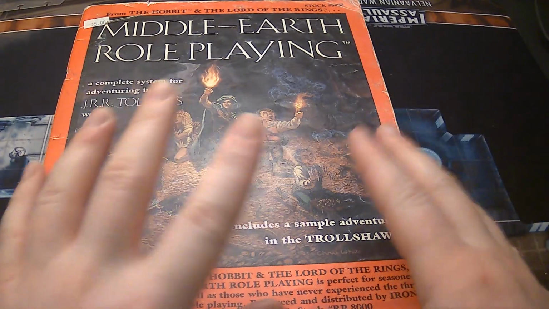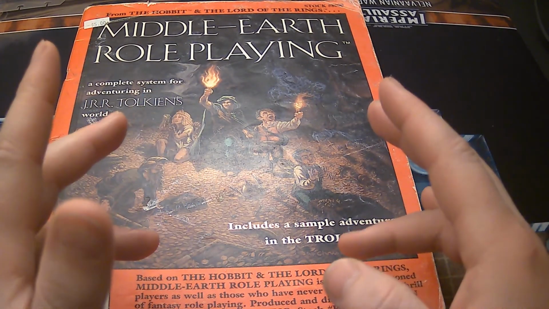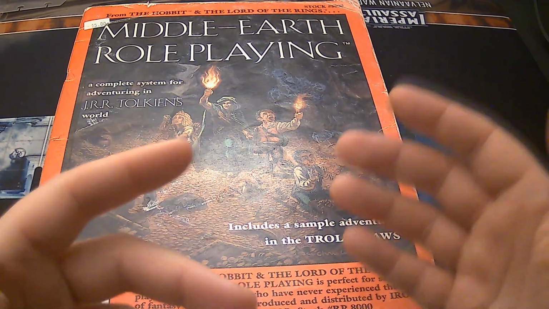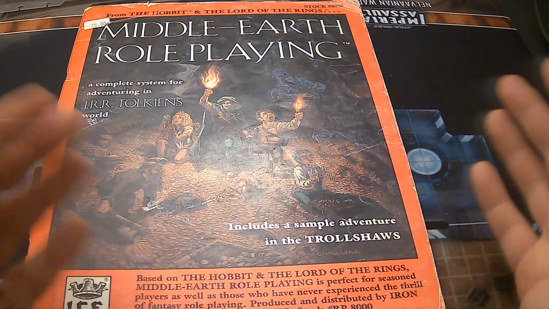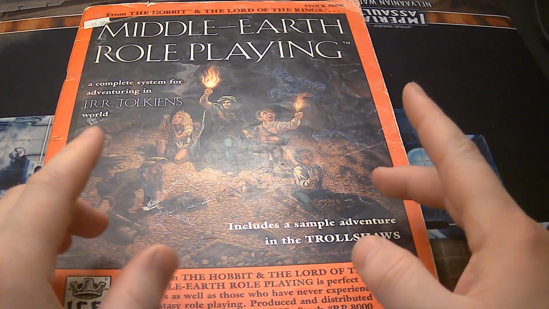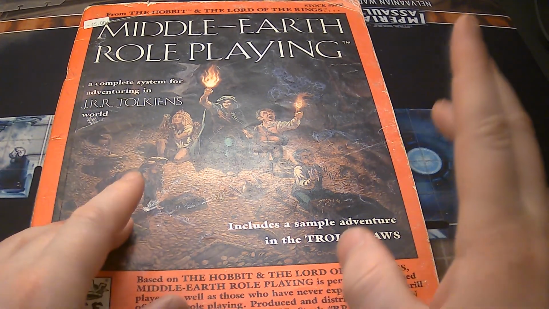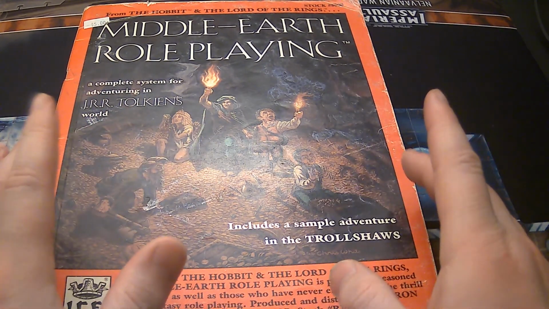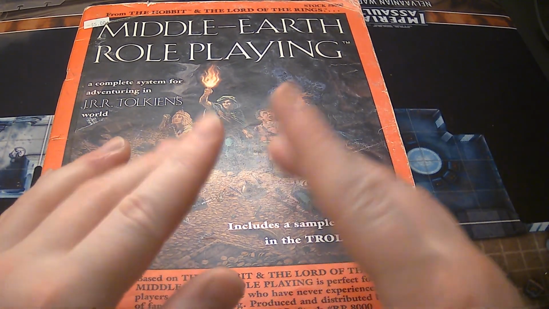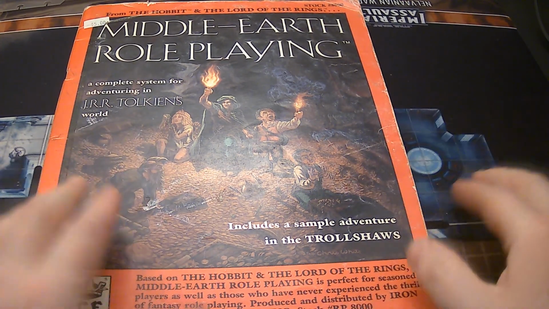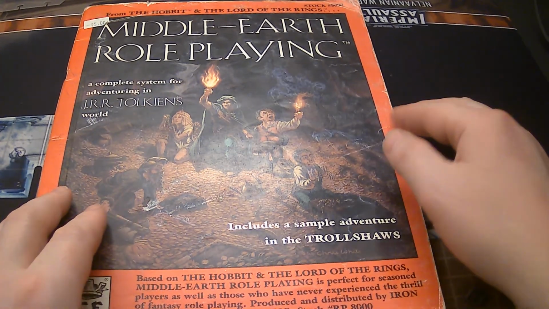The Lord of the Rings became like a default setting, or a conceptual setting for many fantasy role-playing games. The reason why this holds a special place has nothing to do with Middle Earth, and it has everything to do with the content of its character. So, let's begin.